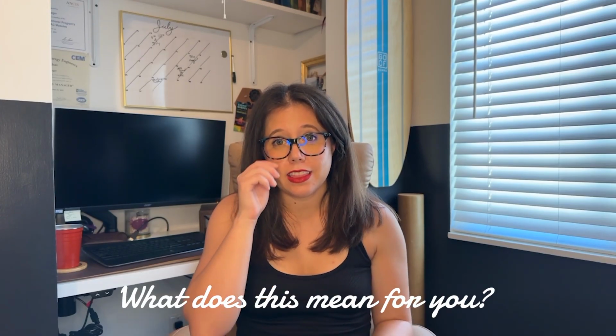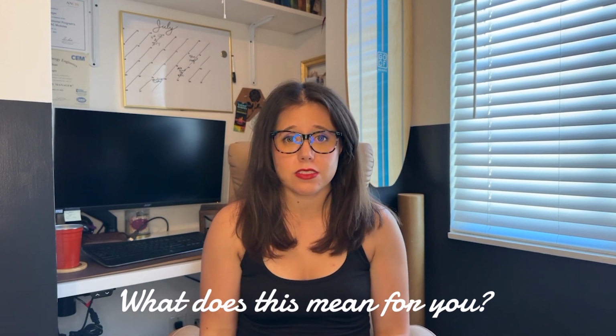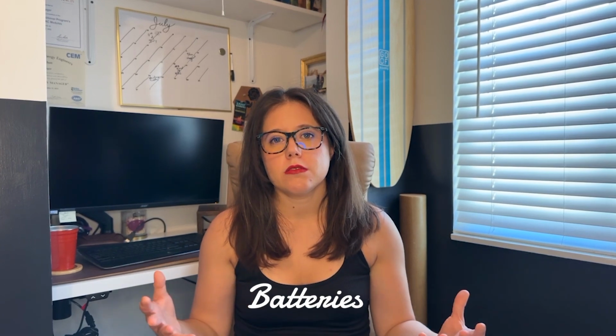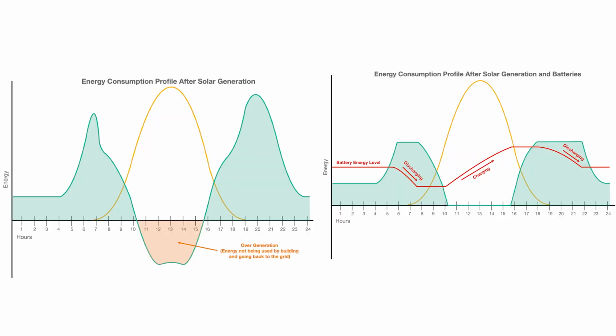Does this mean that you shouldn't install solar panels, or do you feel like there's nothing you can do and that you're helpless? Well, not exactly. If you do have a home and you have solar, consider batteries. Energy storage is what we are looking at now in order to shift the duck curve to make it more flat. And you can see this change on a smaller scale on one single building, from installing solar panels versus having solar panels with energy storage.